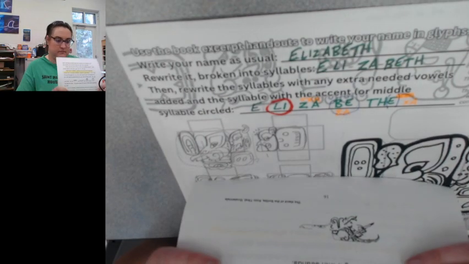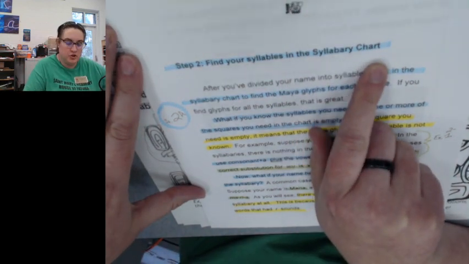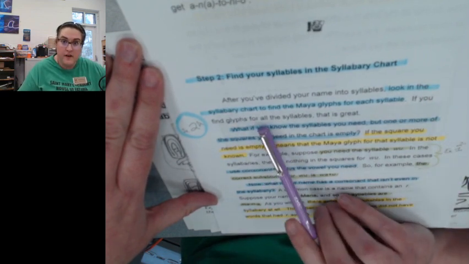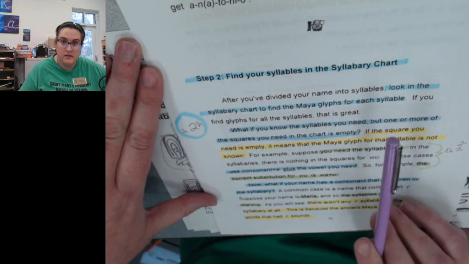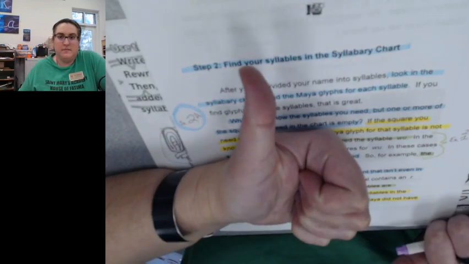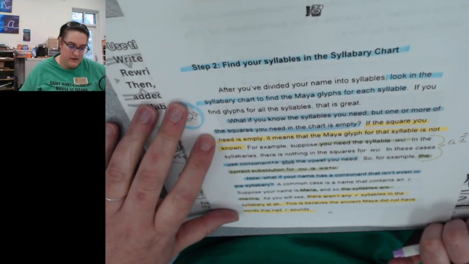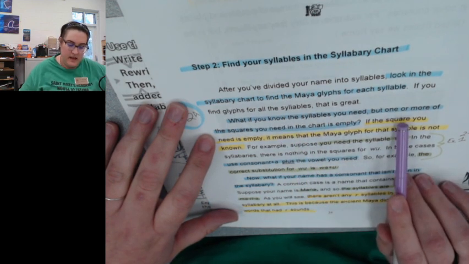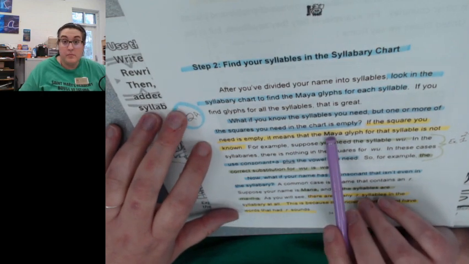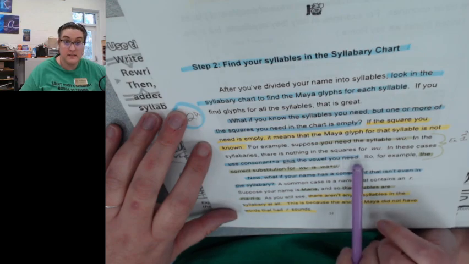Okay, so step 2. You're finding your syllables in the syllabary chart. After you've divided your name into syllables, you're going to look in the syllabary chart to find the Mayan glyphs for each syllable. If you find glyphs for all the syllables, awesome. That's a thumbs down. Sorry. Thumbs up. Yay, you're good. But you might encounter a couple of problems. So let's talk about using the syllabary chart and what you do for specific circumstances.